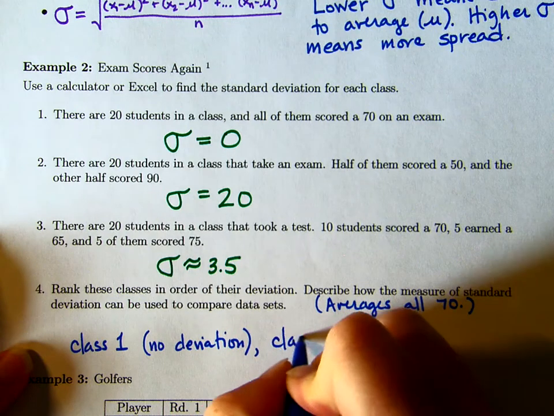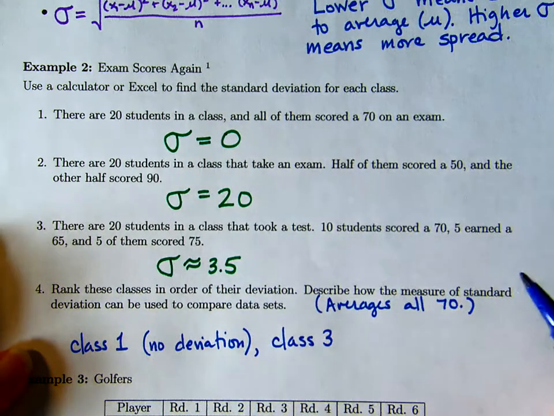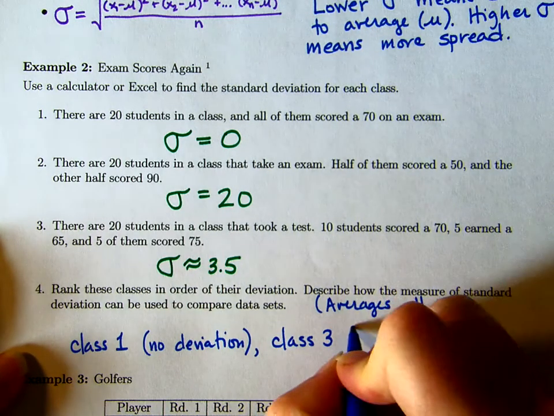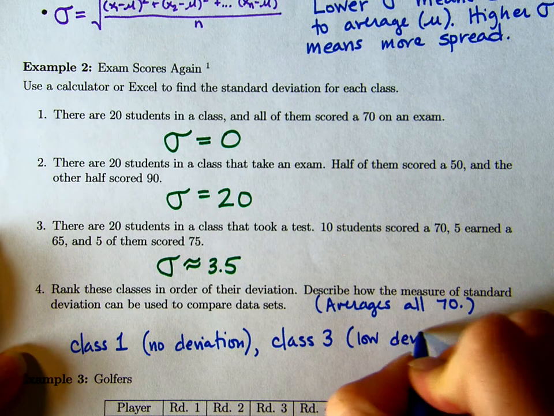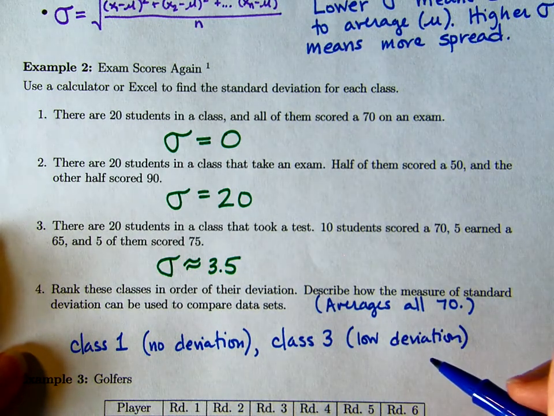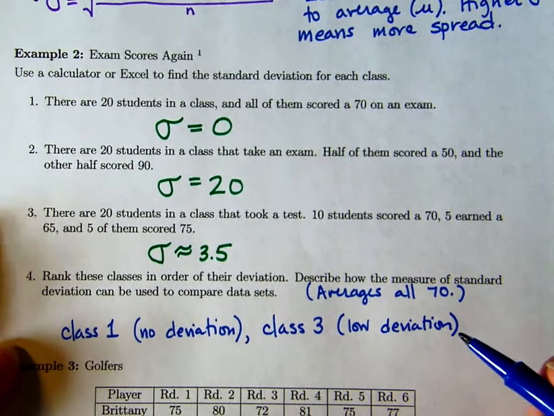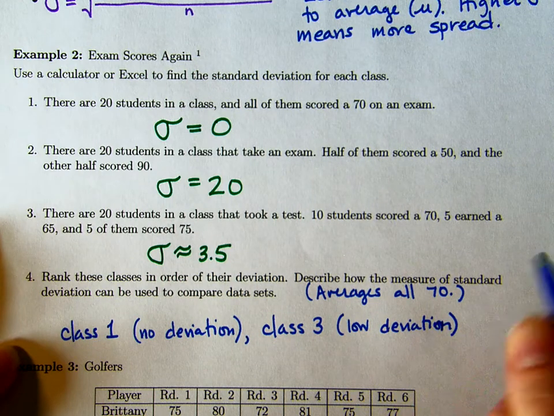Class 3 had the next to lowest deviation, low deviation from the class average. 65s are not too far away from 70, and 75 is also not too far from 70.